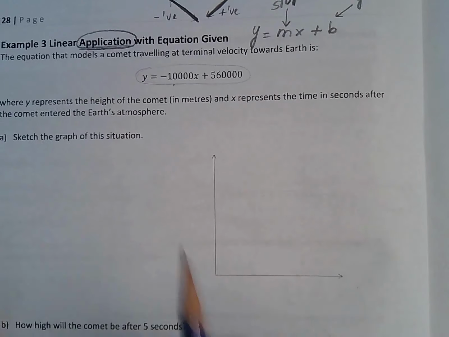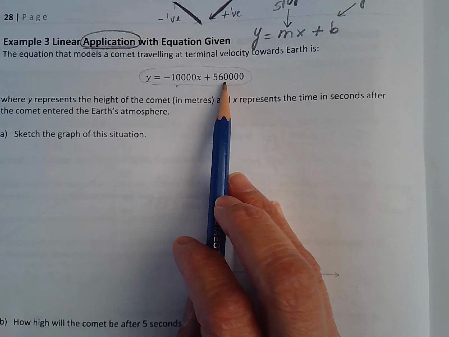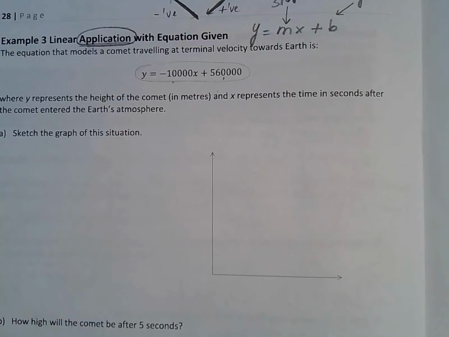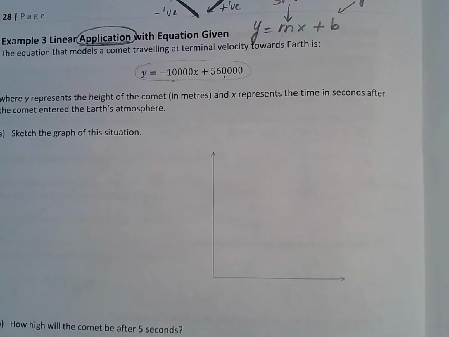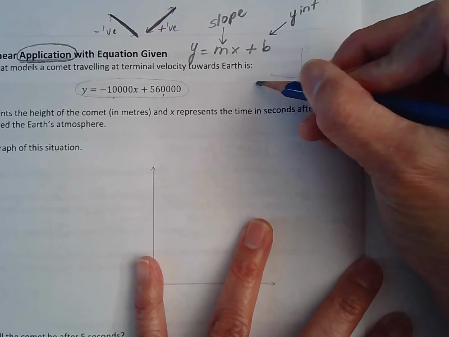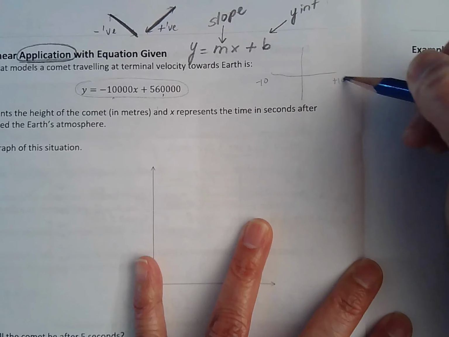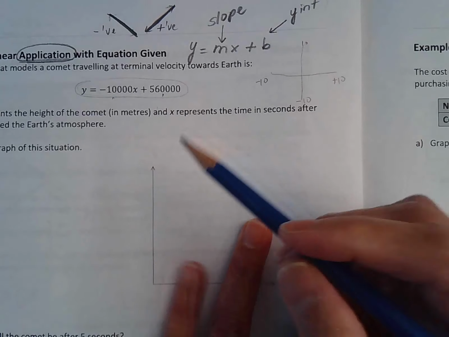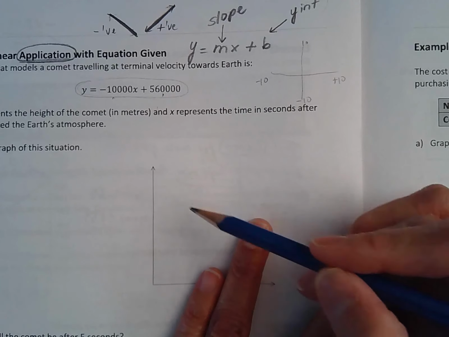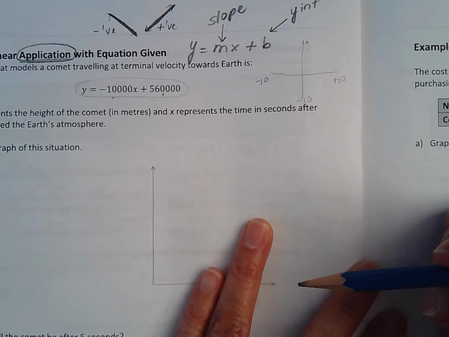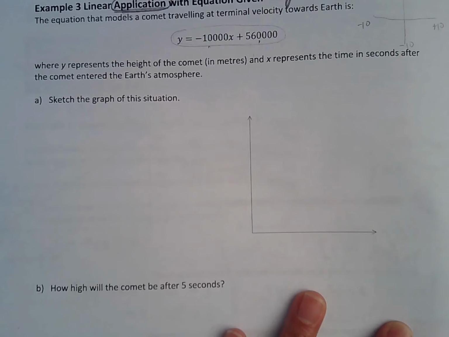So when you look at this one here, our y-intercept is at 560,000. Try to fit that on our graphing calculator. It's not going to fit because remember, our graphing calculator only goes from -10 to +10. So how do we fit this onto our screen? We need a major window change, right? Let's change the window.